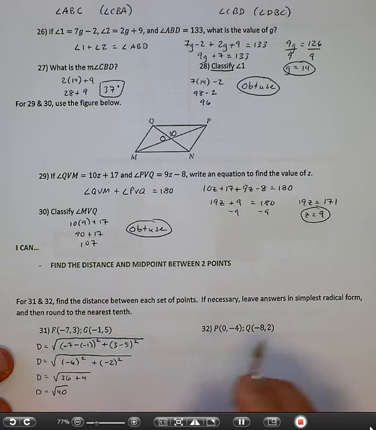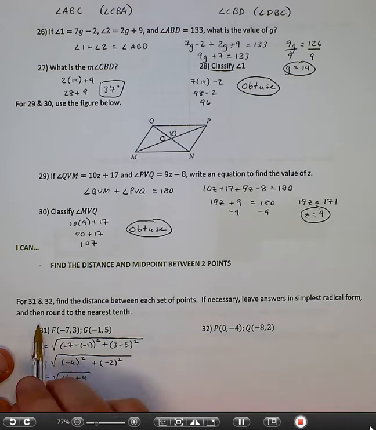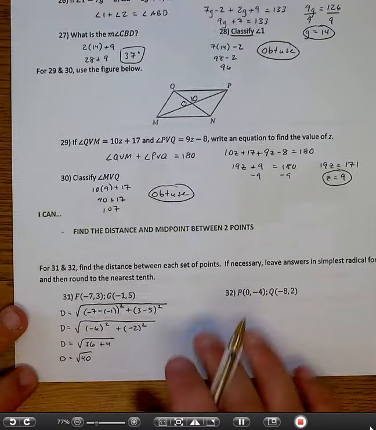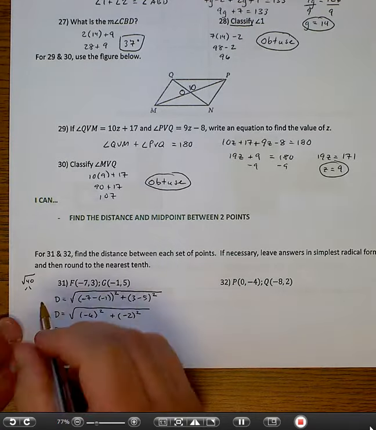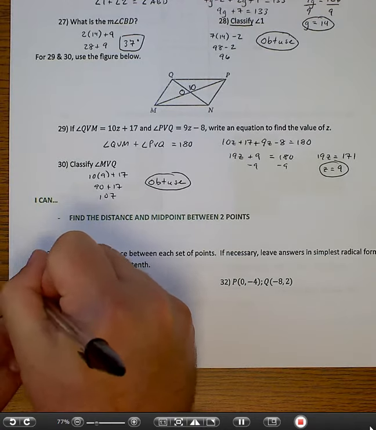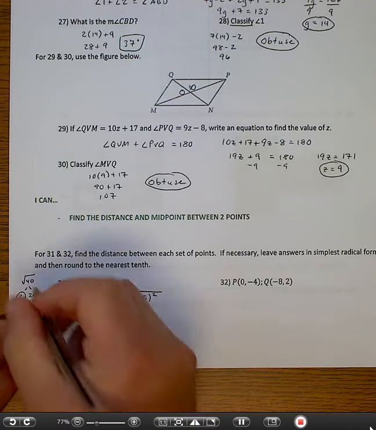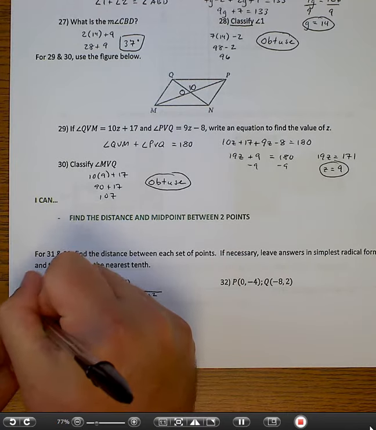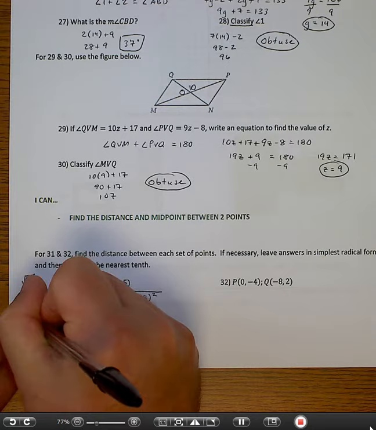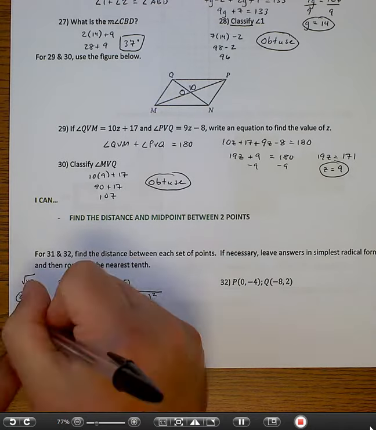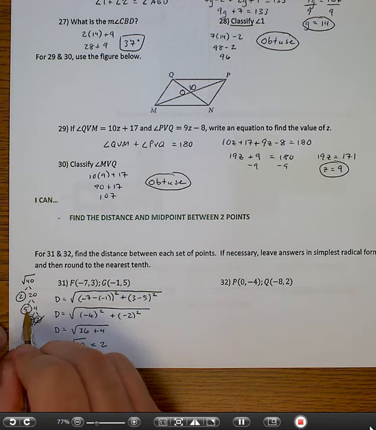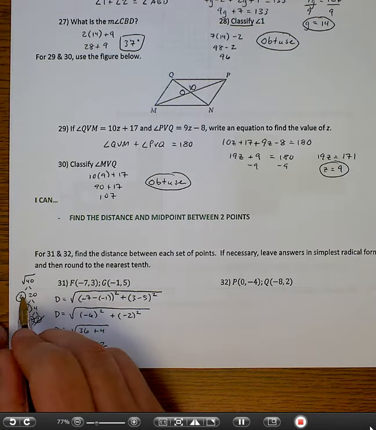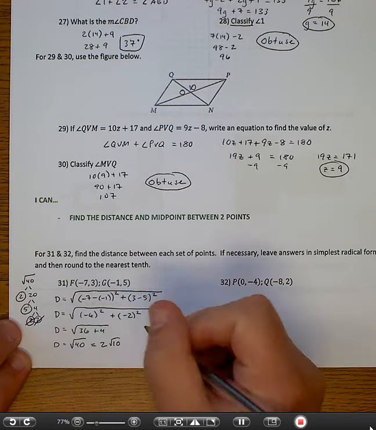It does say leave answers in simplest radical form and then round to the nearest tenth. So I'm going to do both. So I'm going to break down the square root of 40. Now, hopefully you're good with this, but I'm going to do it for those that are not. Two numbers that multiply to 40, I'll go 2 and 20. 2 is prime, so I'm done with that one. 20 is 5 and 4. 5's prime. 4 is 2 and 2. Now I'm looking for pairs. So I have a pair of 2's, so that makes a 2 on the outside. These two are unpaired. They go back underneath the radical, multiplied together. So 2 times 5 is 10. And there's 2 radical 10.